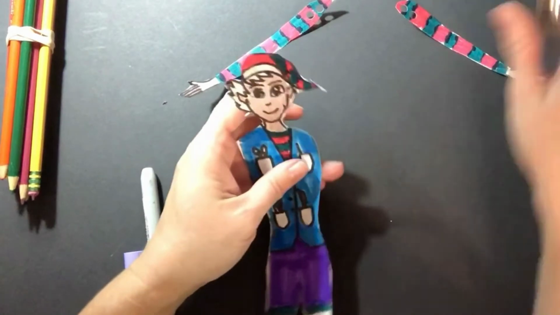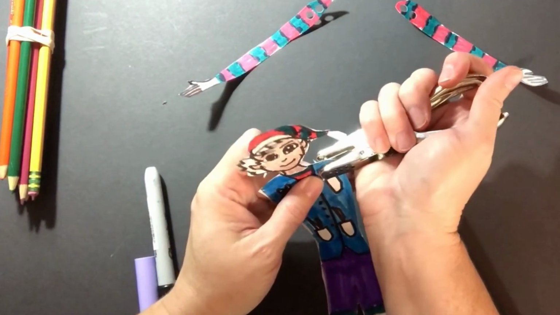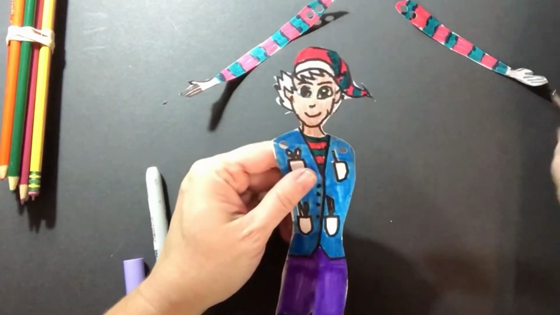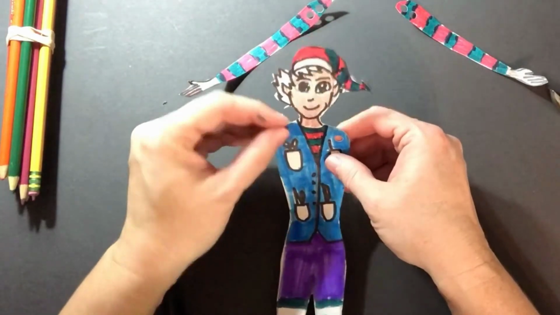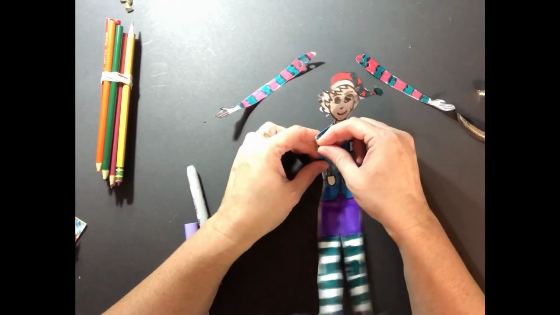All right, so next we need to put 1 hole in each shoulder. So I'm gonna make it close to the top, just like so. And then I'm going to put the brad, the paper fastener, the end that has the little knot, I'm gonna put that through to the front.